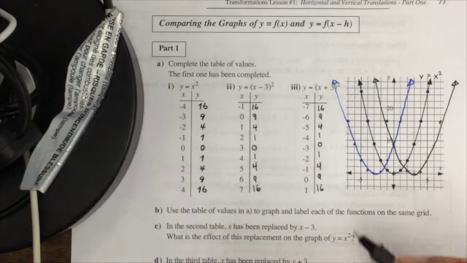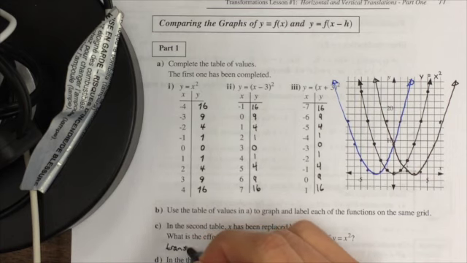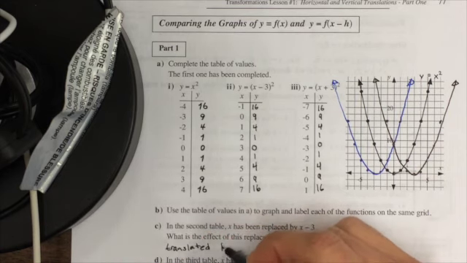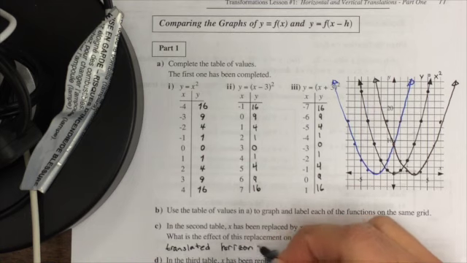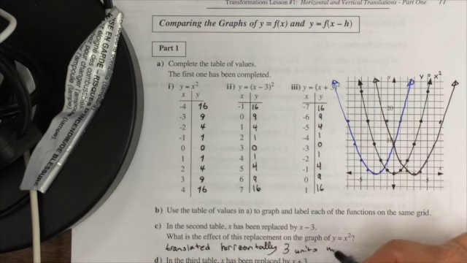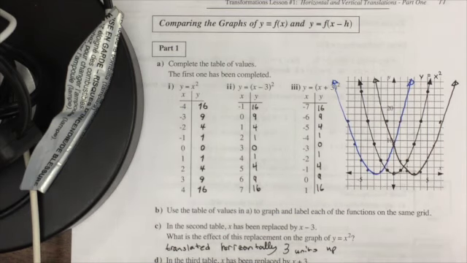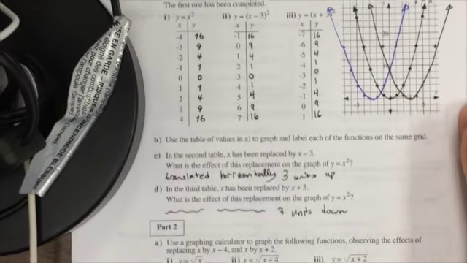Well, when it's x minus 3, my graph is translated horizontally 3 units right. And what is the effect of the opposite? Well, translated horizontally 3 units left. Right, so it just has the opposite effect.